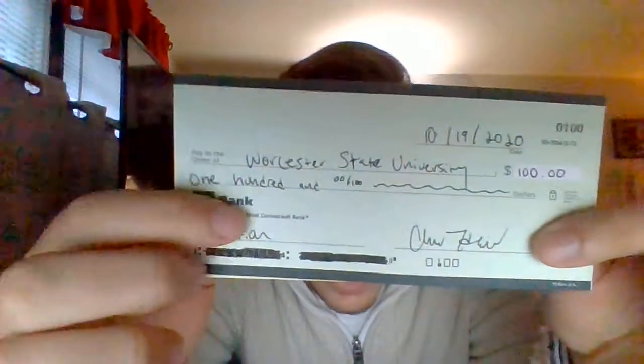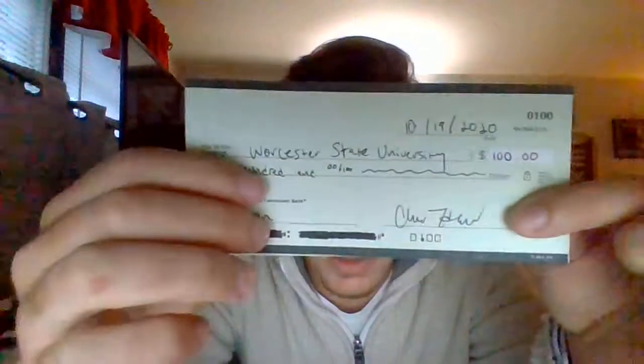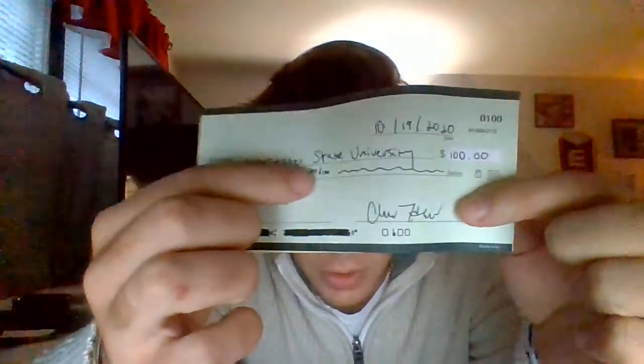We're also going to learn who to write your check out to and how to properly write an amount. Okay, so here I have my check written out, and again, this is an example. Worcester State University, $100.